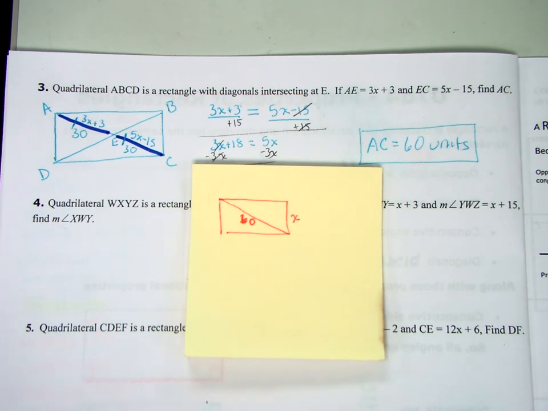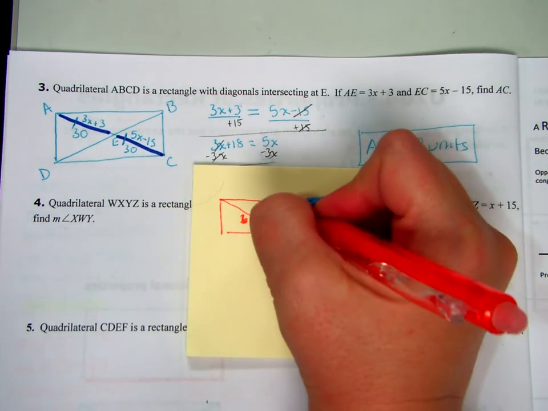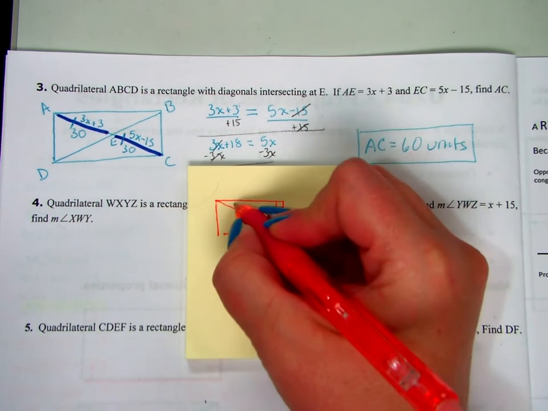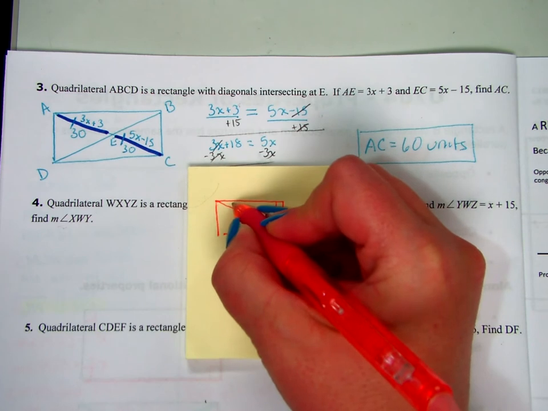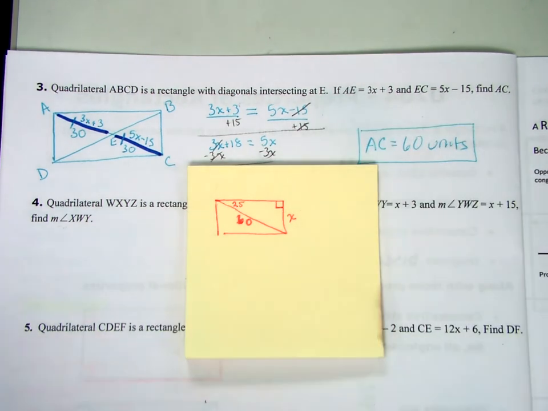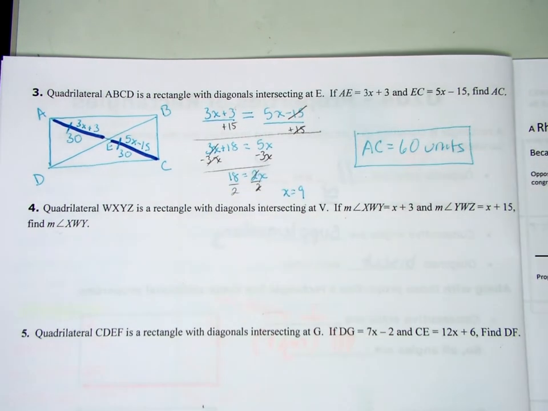I probably need more information, right? What if I knew how big one of these angles was? Let's say this angle was 25. Then could I? How? Trig. So don't forget that. That might be important, right? That might be important. Okay.